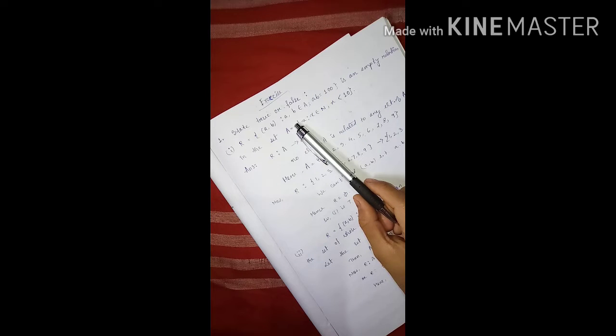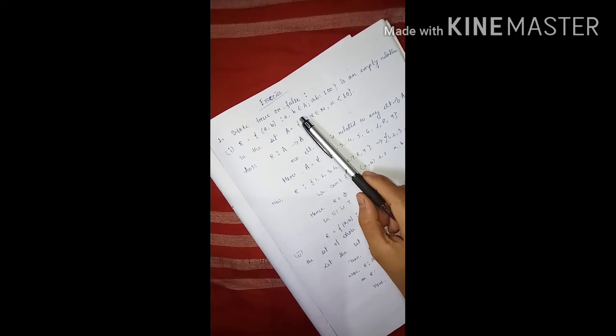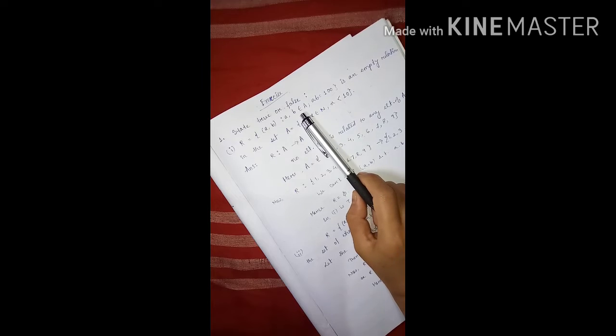This is part 3. In this session, I am going to do some problems related to what we have discussed earlier: problems on reflexive, symmetric, and transitive relations, equivalence relations, etc. I am going to solve the problems from the book A Class Book of Mathematics by XII.